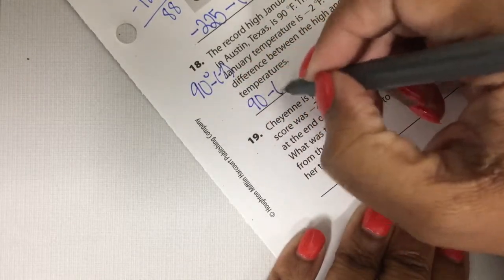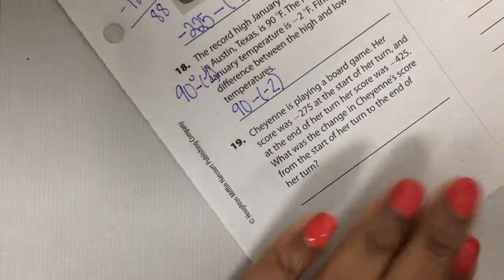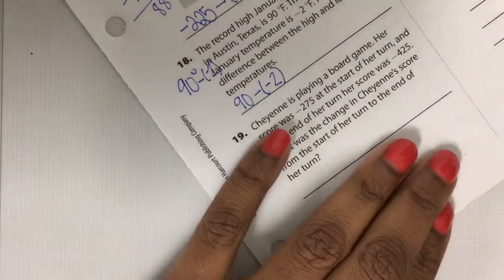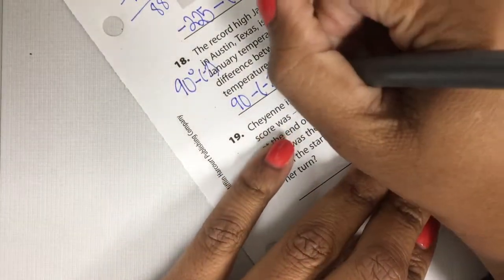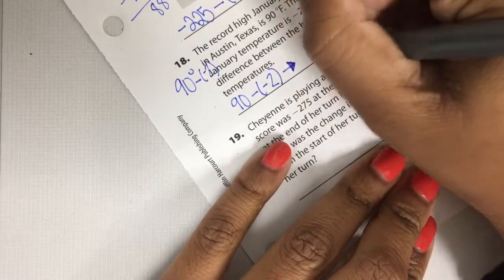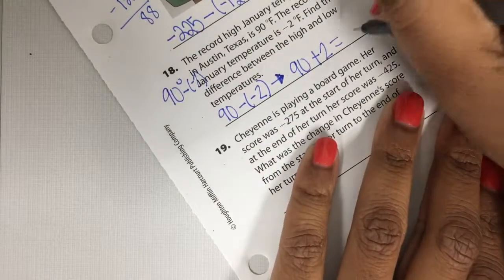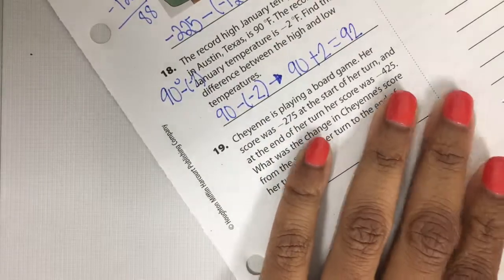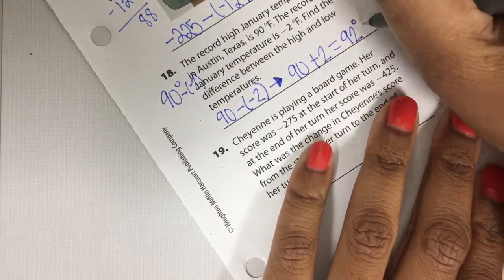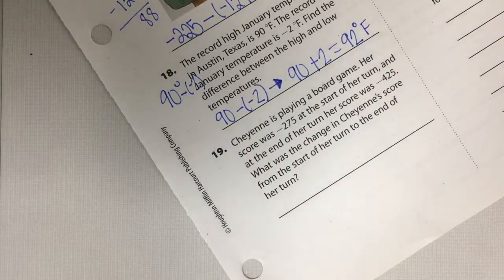90 minus negative 2. I can rewrite this as addition. 90 plus 2. So that gives us 92 degrees Fahrenheit. So let's think about this.